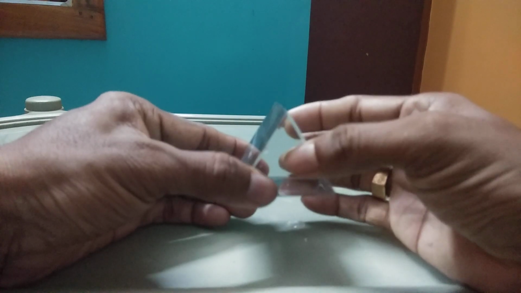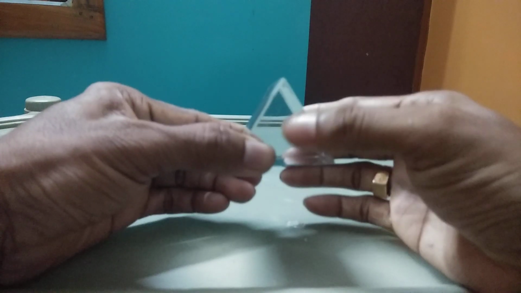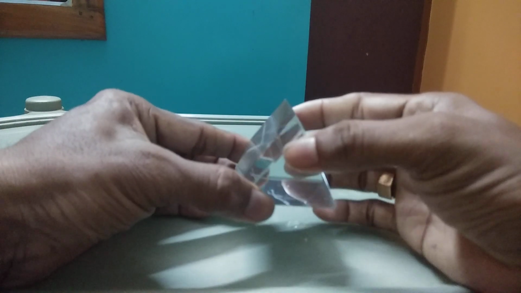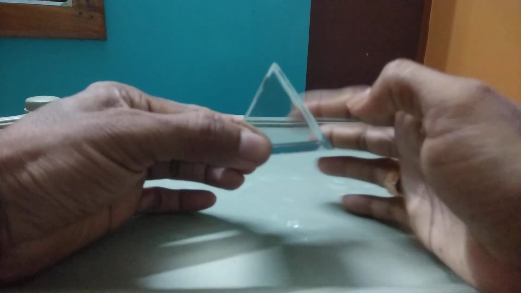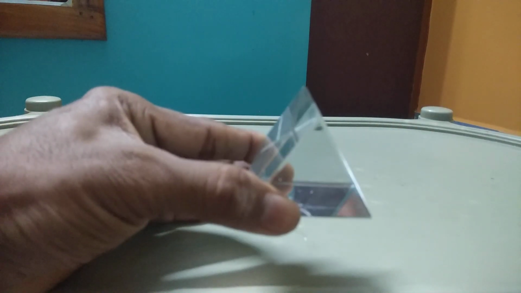And how many vertices are there? Vertex 1, 2, 3, 4, 5, 6. There are 6 vertices in this prism. And how many edges are there? Edges: 1, 2, 3, 4, 5, 6, 7, 8, 9. There are 9 edges in this prism.